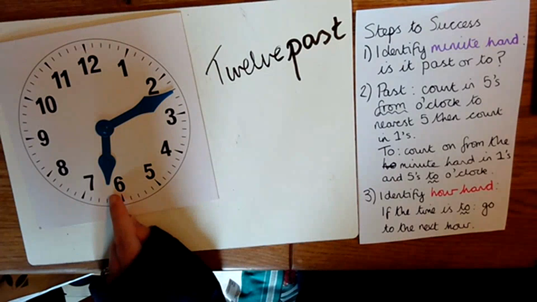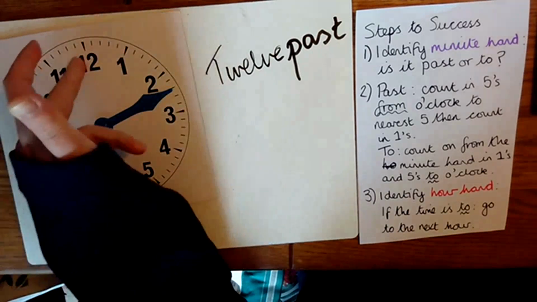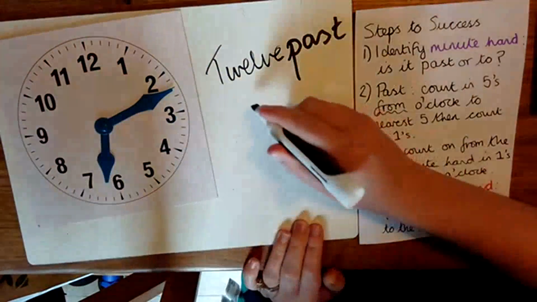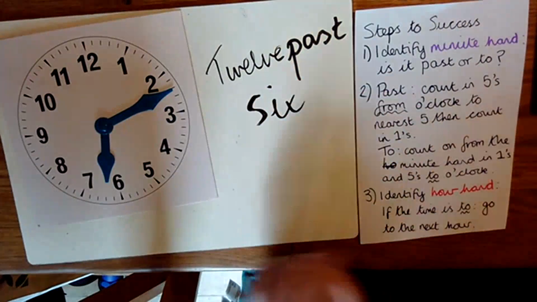Where's our hour hand? Shorter hand. We are looking at past, so it is past the hour 6 o'clock. So it's just been 6 o'clock and it's now 12 minutes past. So it's 12 past 6.